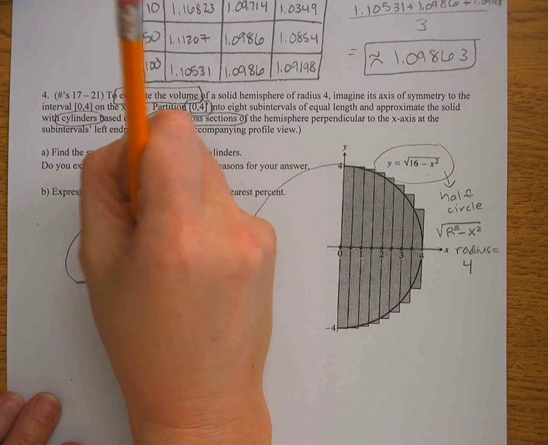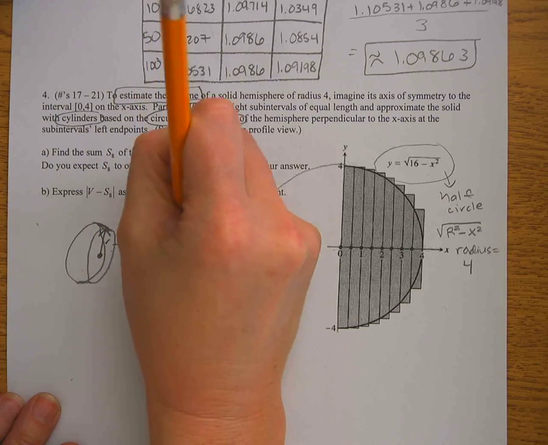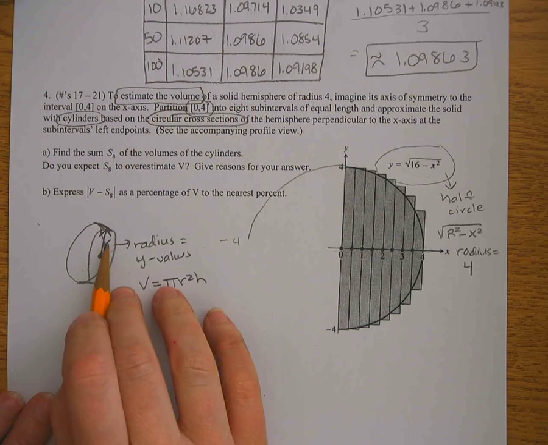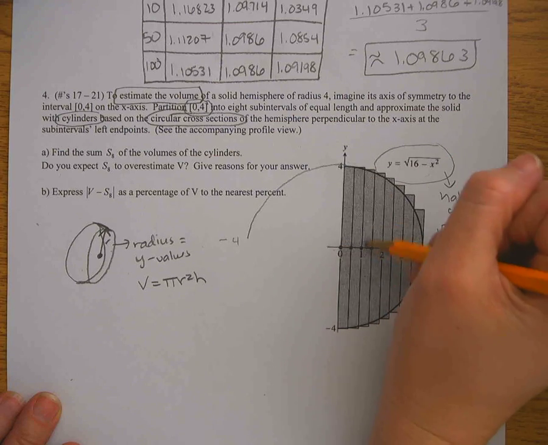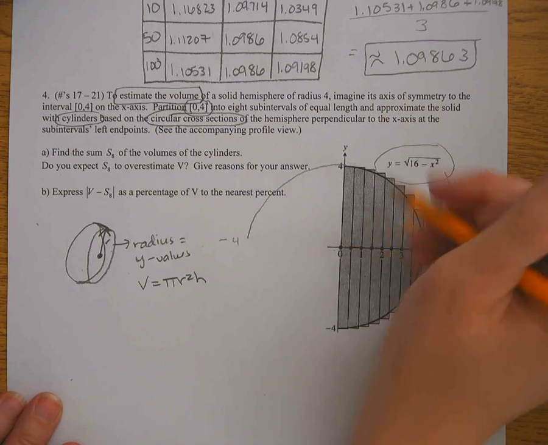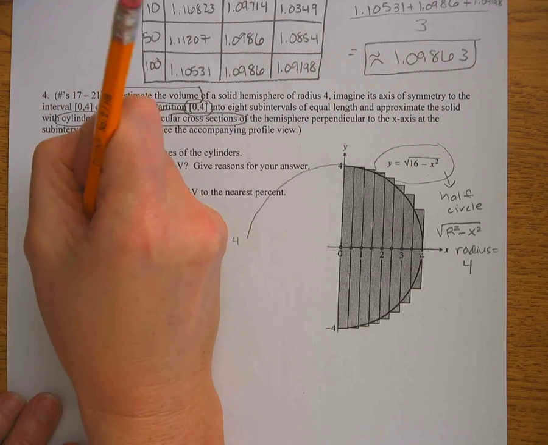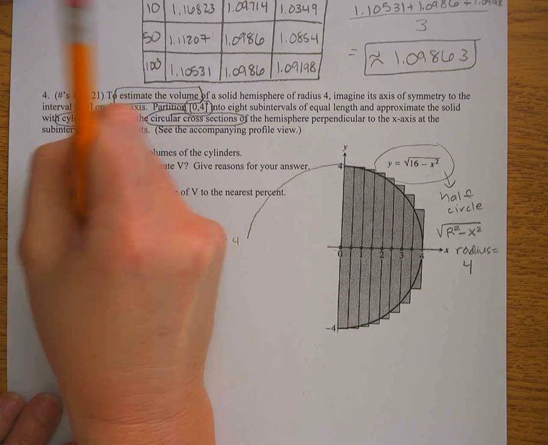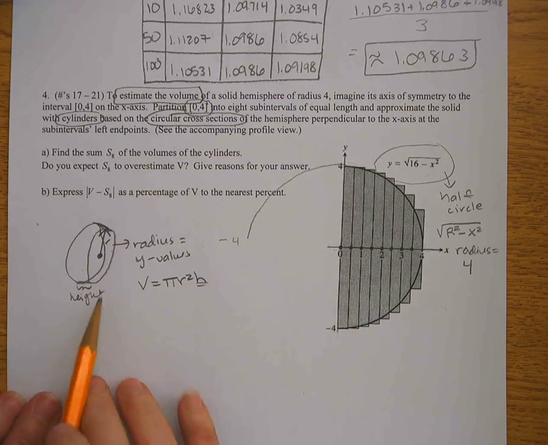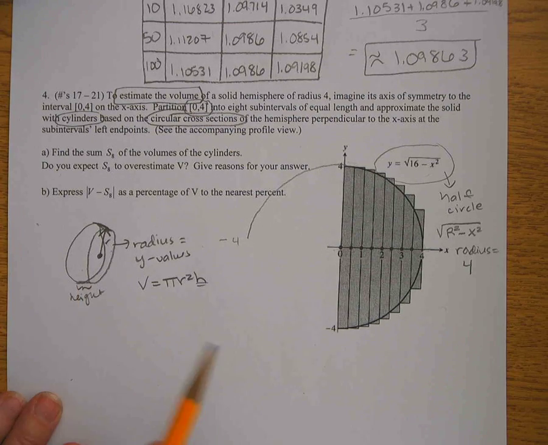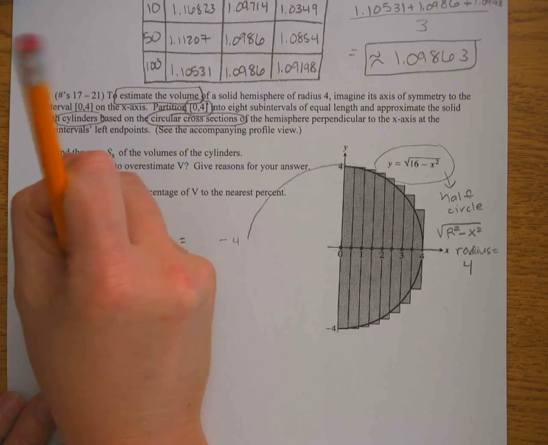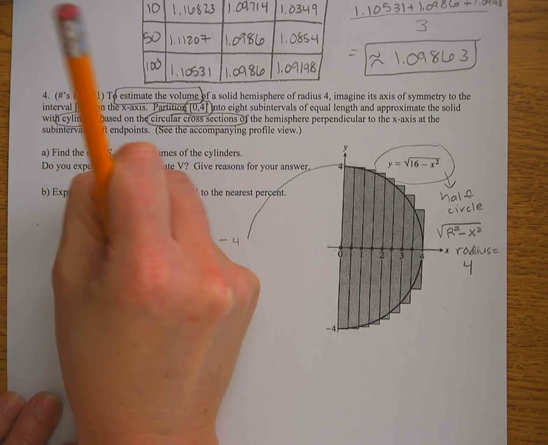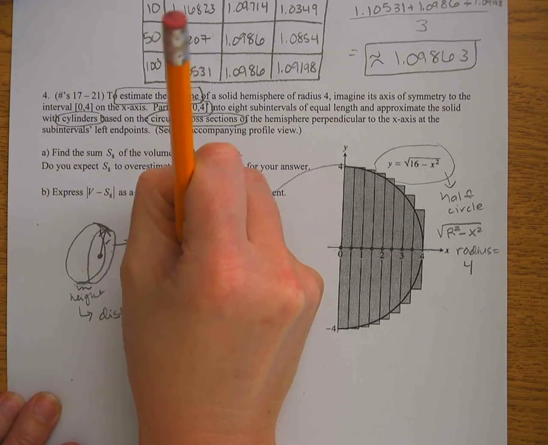And so just really quick, the volume for a cylinder is pi r squared h. So the radius values are these guys right here. They're the heights, or the y values, if you will. And then the h, since this is on its side, so to speak, what's usually the height of the cylinder is now sort of the width of the cylinder. And the way we're going to determine that will be the distance between x values.